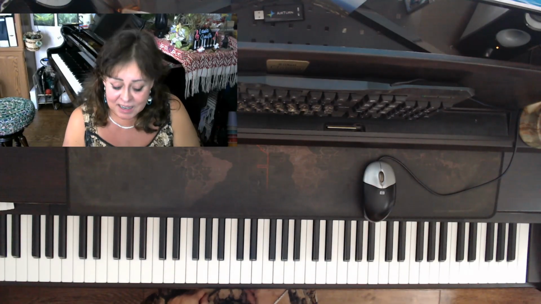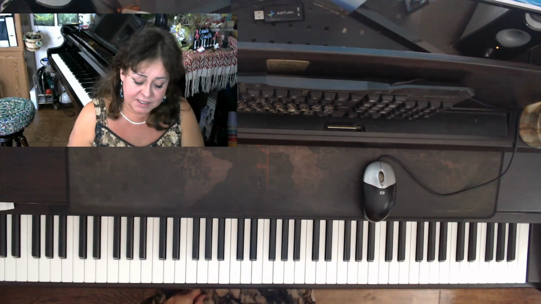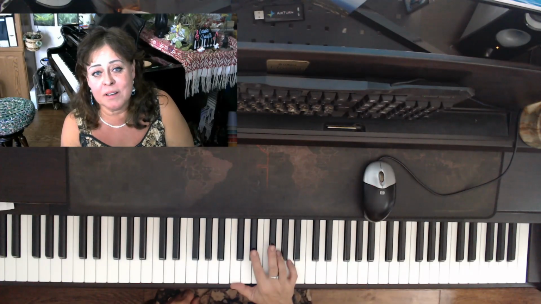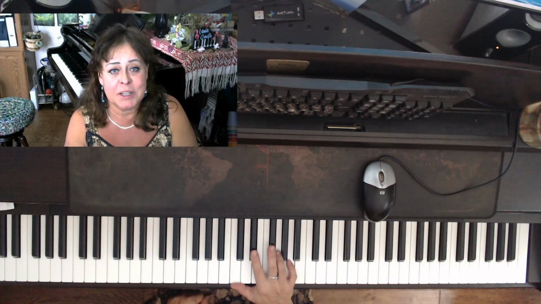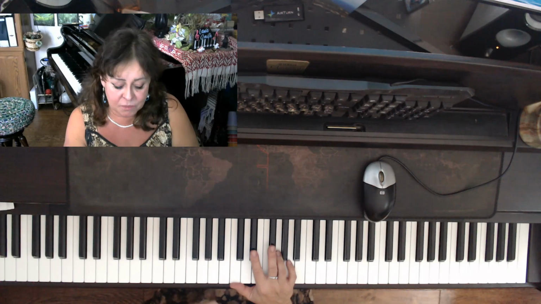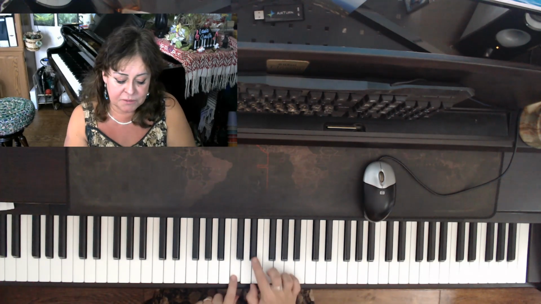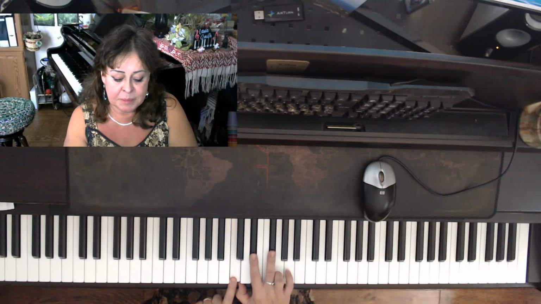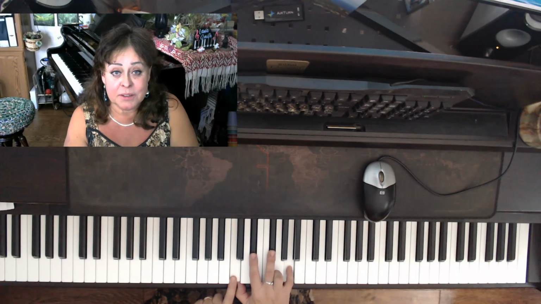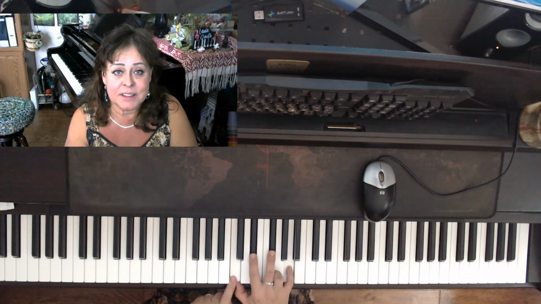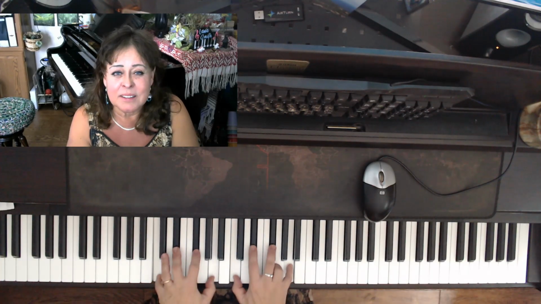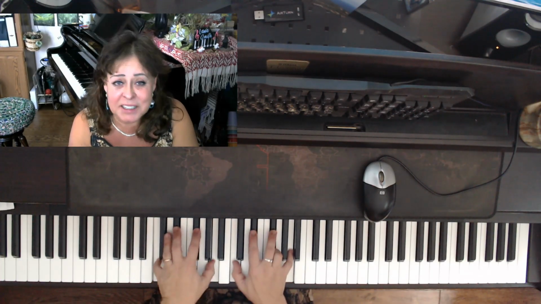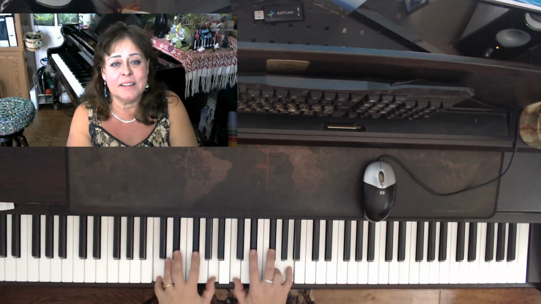Diminished 7 is a really awesome chord. It deserves a special talk, but I'll just tell you what it is made out of. It's made out of this small skip, another small skip, and another small skip. So really this chord is very tense, very beautiful, and a little scary sometimes, dramatic.